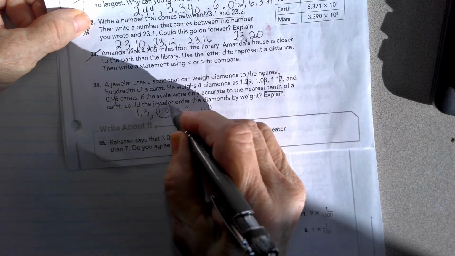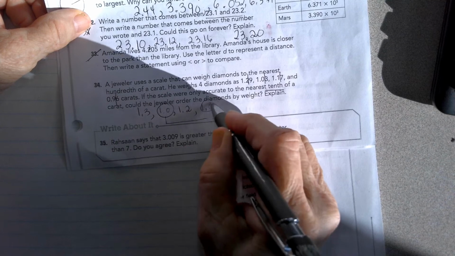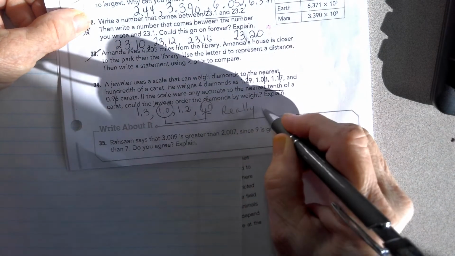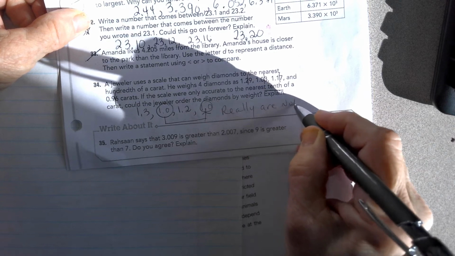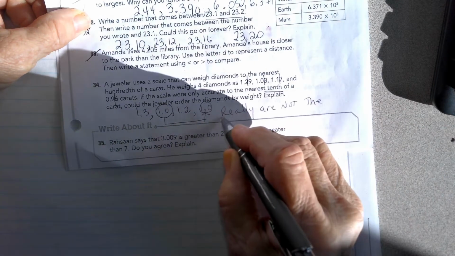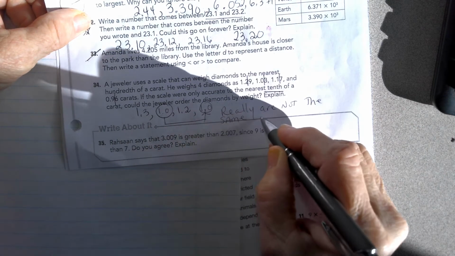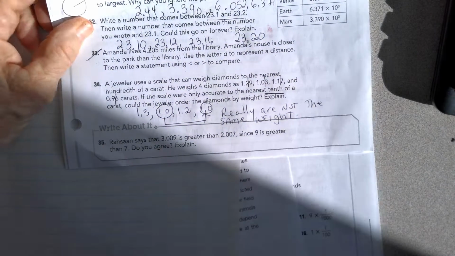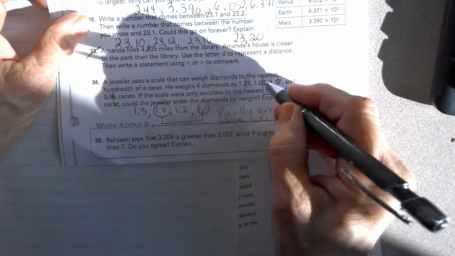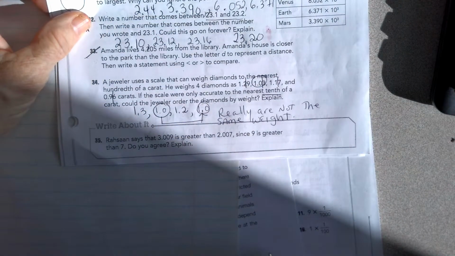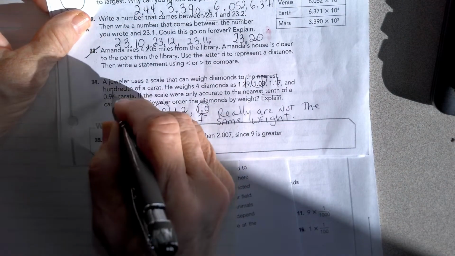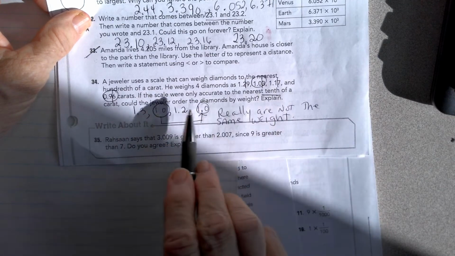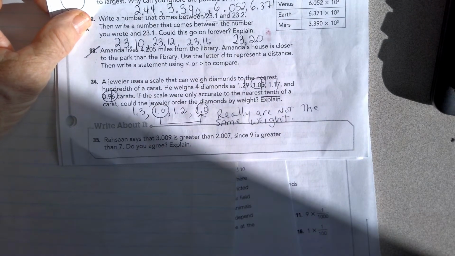So these two, I'm going to underline it, really are not the same weight. Because originally, and we'll circle it up here, originally it was 1.03 and 0.96, where this one was larger and it doesn't show it.